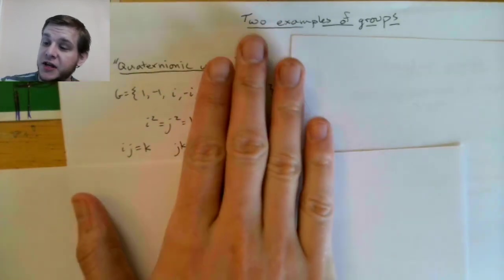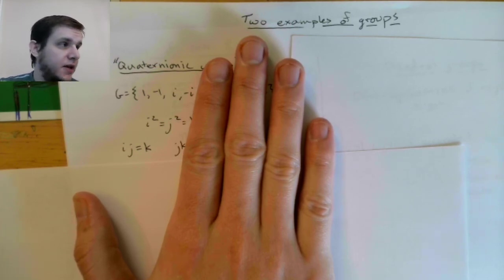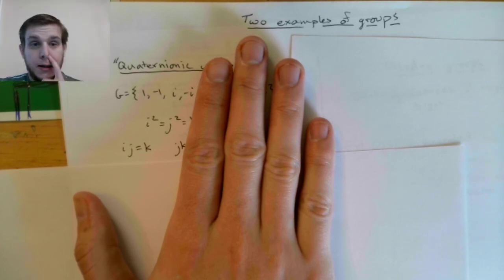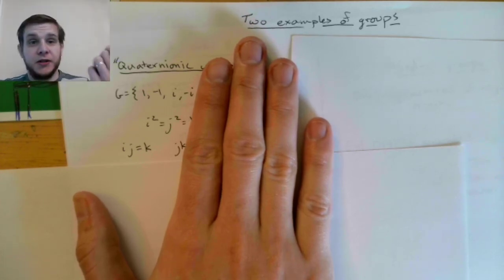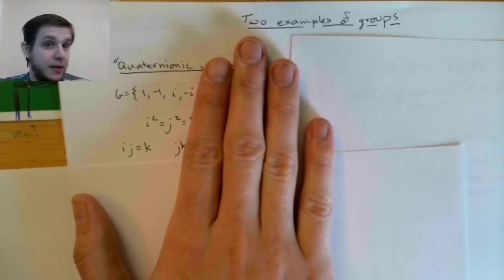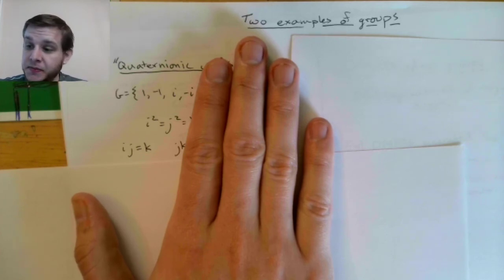So if I just take 1, minus 1, i, minus i, then this is a subset of the complex numbers minus 0 with multiplication. And in fact, this is a subgroup of the complex numbers with multiplication when I take away 0. Because the only number I can't divide by in the complex numbers even is 0. Every other complex number I can take 1 over that and get the multiplicative inverse.